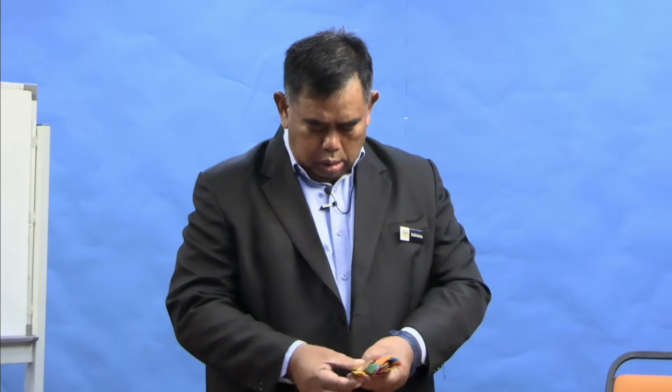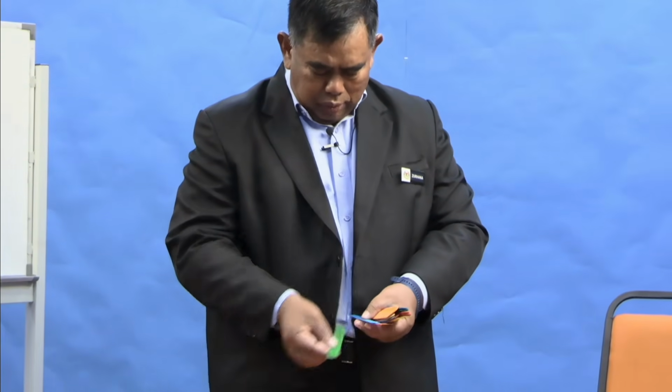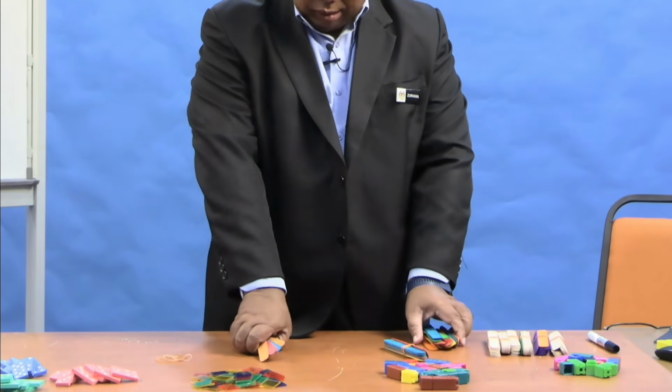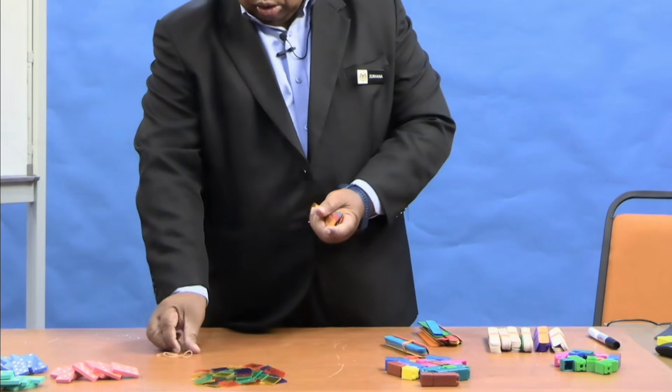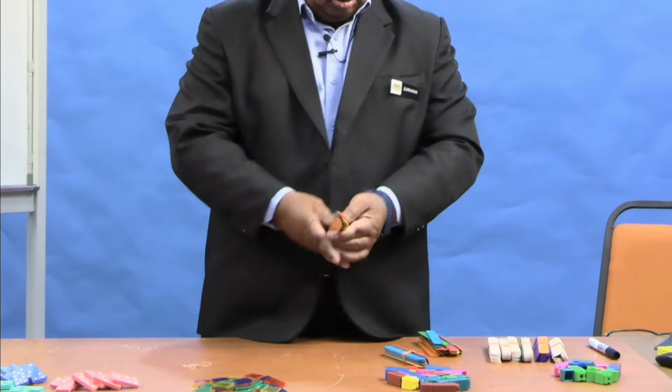The first step, we ask the student to count 10 by 10. 1, 2, 3, 4, 5, 6, 7, 8, 9, 10. So 10. The teacher can ask, how many 10 you have now? The student says 2, 10. Actually 2, 10 is 20.